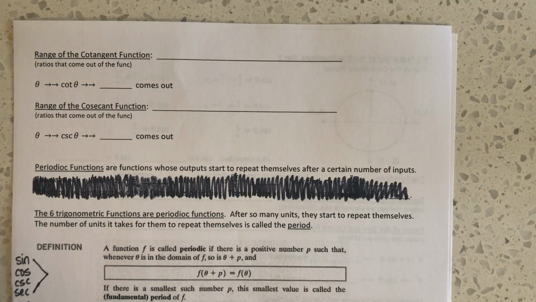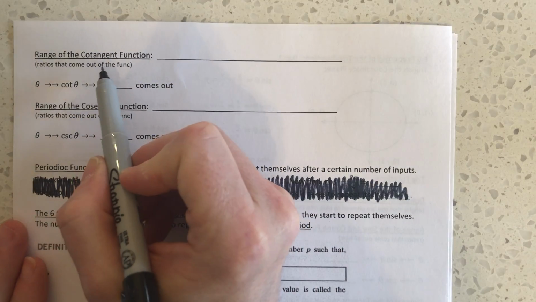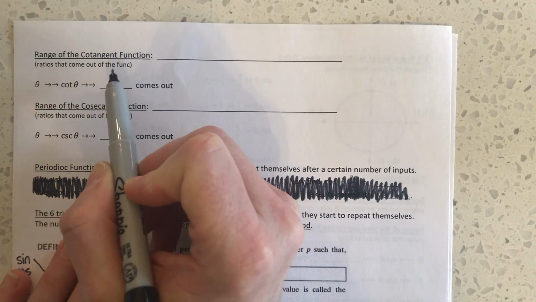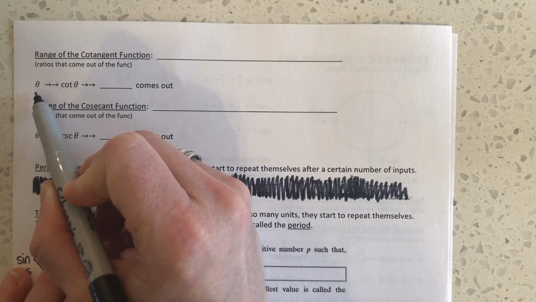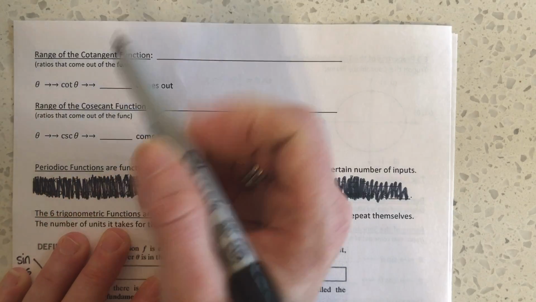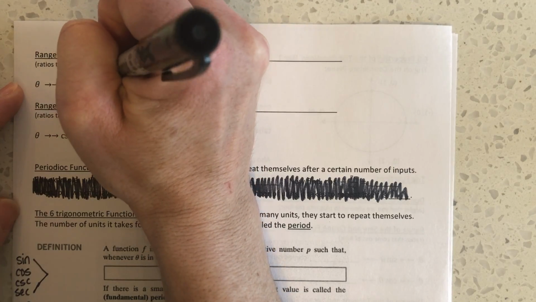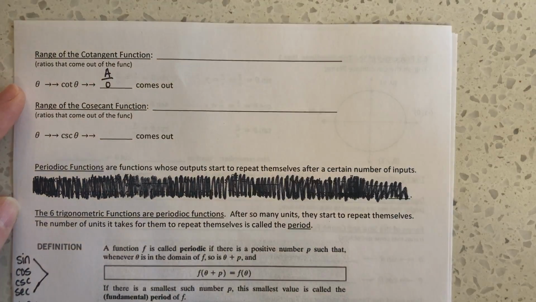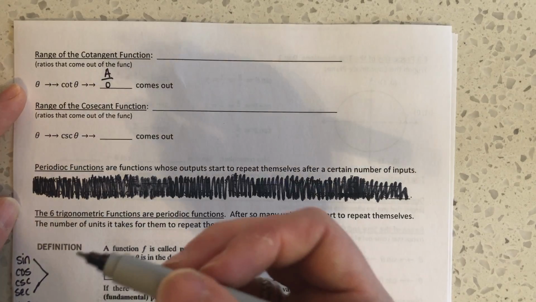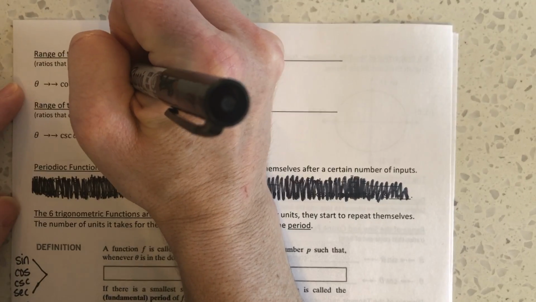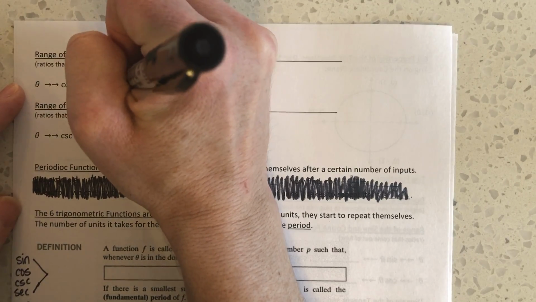All right. If I asked you, what's the range of the cotangent function? Well, think about how that function works. Angle goes in and the cotangent ratio comes out. The cotangent ratio used to be A over O, right? Because it's the reciprocal of tangent. But now on the coordinate plane, it's an x coordinate over a y coordinate.